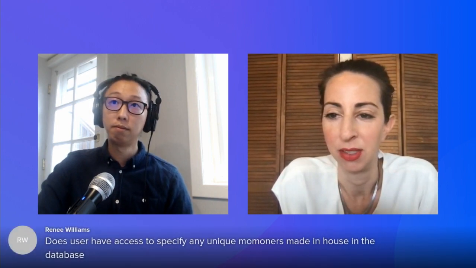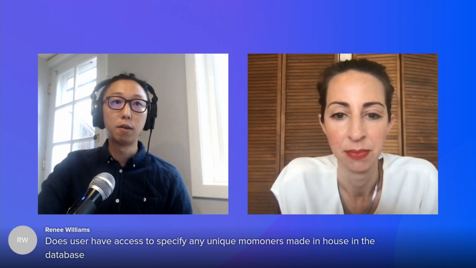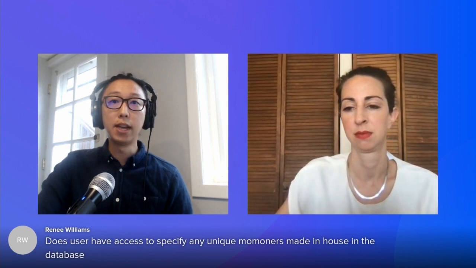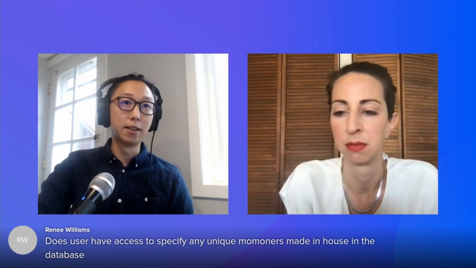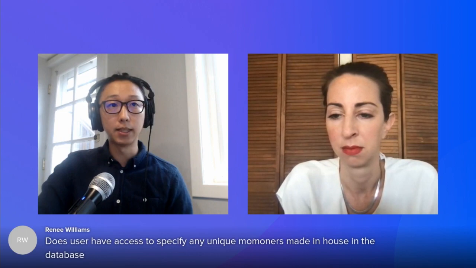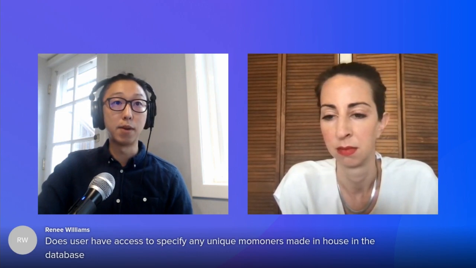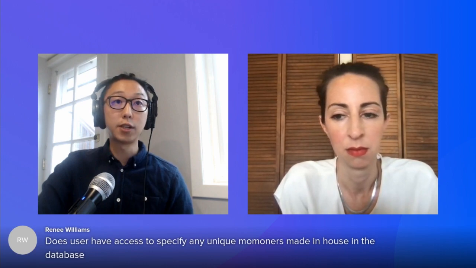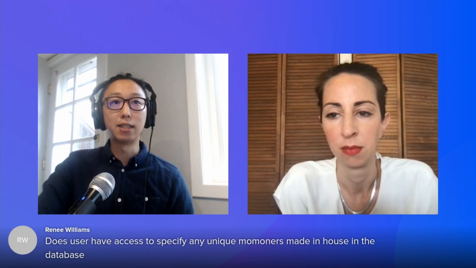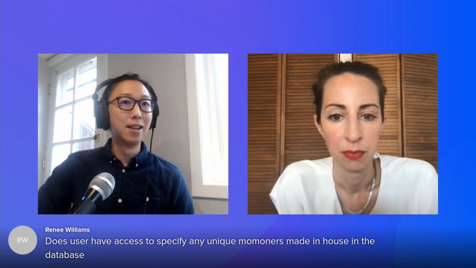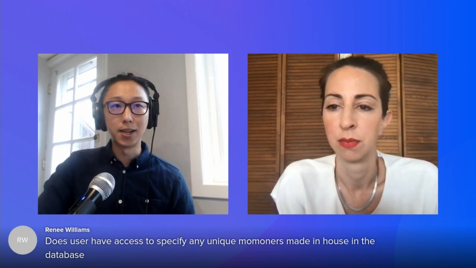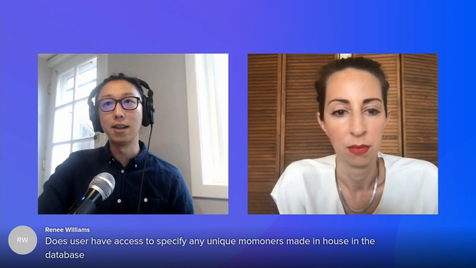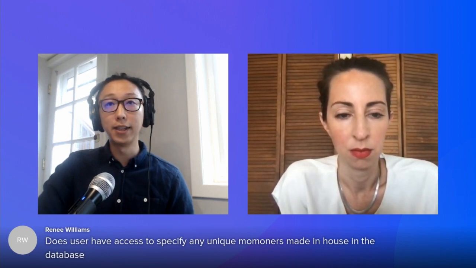And then Renee's question, I think, is really related. Do users have access to specify any unique monomers made in-house in the database? Yeah, we definitely have the flexibility to specify unique custom monomers made in-house. We have not fully exposed the UI path to do this yet, but we have internal tools to help us curate and manage all of the monomers that might exist in a customer's monomer library. Again, as long as a customer is able to provide that chemical structure representation of what that monomer is and provide some of the additional Helm details around the attachment sites, the specific natural analog that monomer is supposed to correlate with, we can customize your monomer library as you see fit.